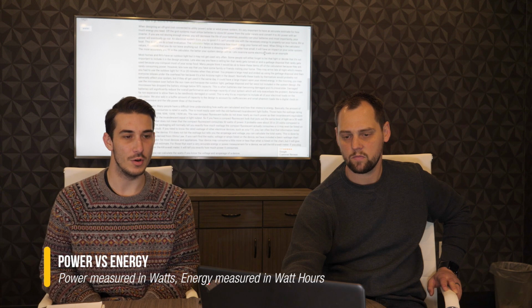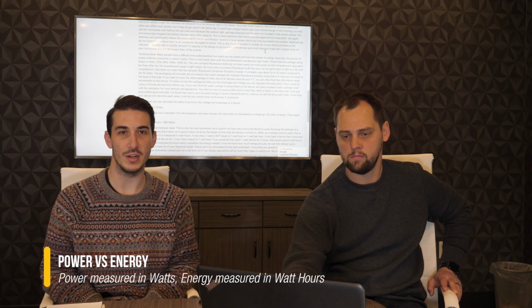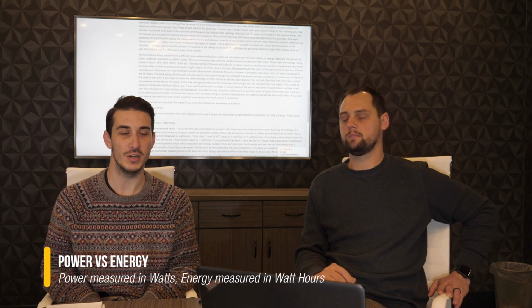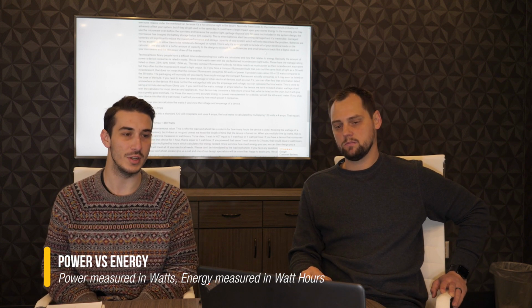One big misconception we get quite a bit is the difference between power and energy. They sound like they would be interchangeable, but they're actually quite different. Power is typically measured in watts. Energy would be measured in watt hours, or more commonly kilowatt hours. With Ohm's law, we can essentially figure out the amount of power a device or an appliance consumes based on the ratings that are usually posted on that specific device.